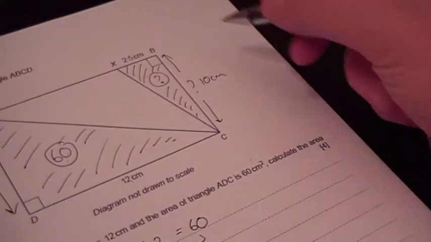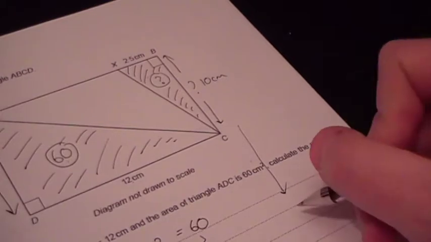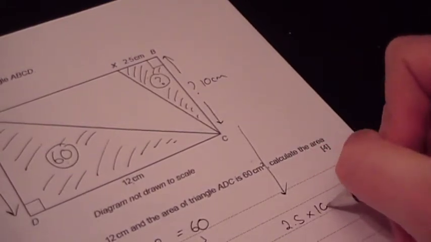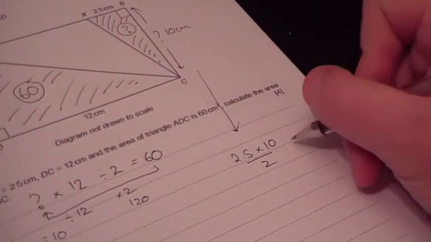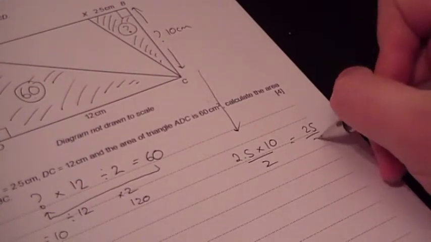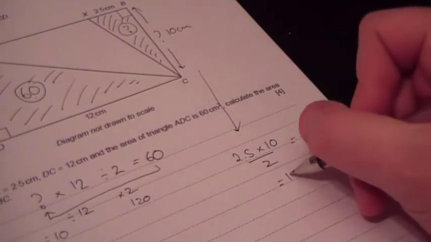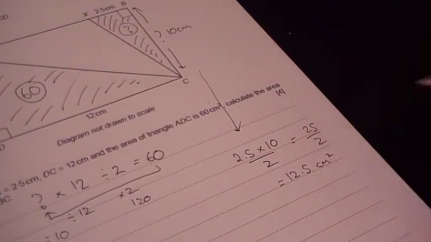So the area of this triangle is 2.5 times 10, all divided by 2. 2.5 times 10 is 25. So 25 divided by 2, that's 12.5 centimeters squared.